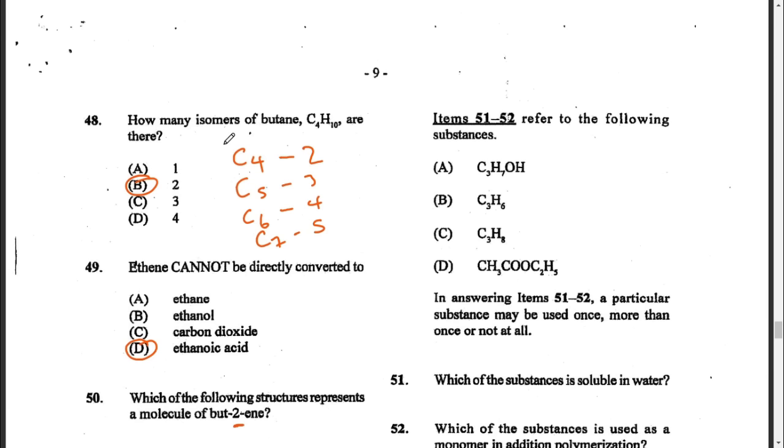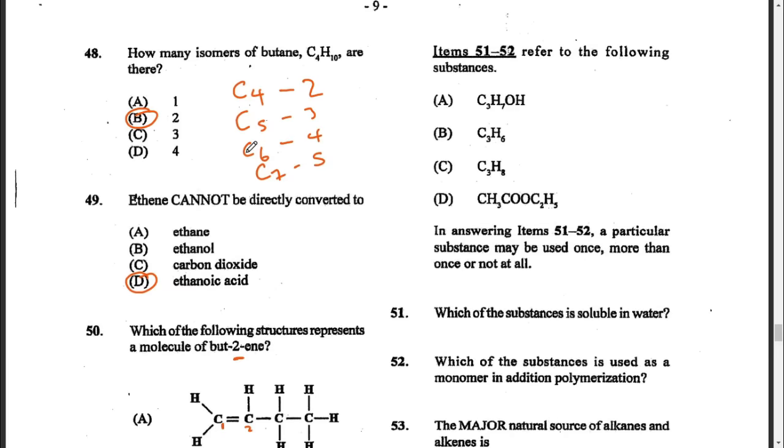Items 51 to 52 refer to the following substances: propanol, propene, and ethyl ethanoate. In answering items 51 to 52, a particular substance may be used once, more than once, or not at all. Which substance is soluble in water?